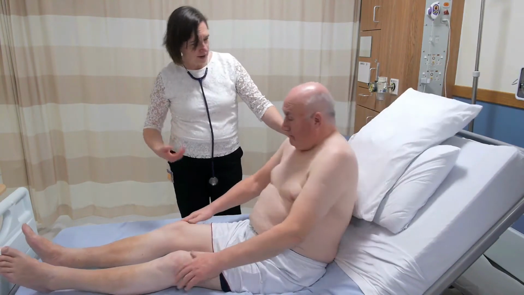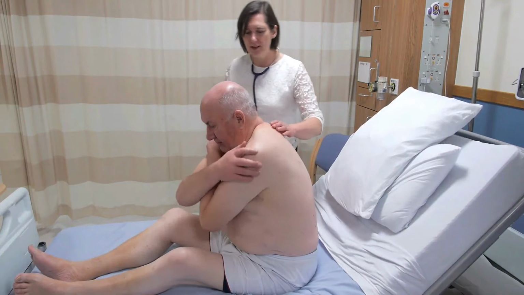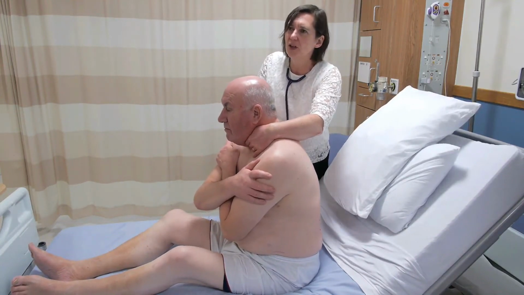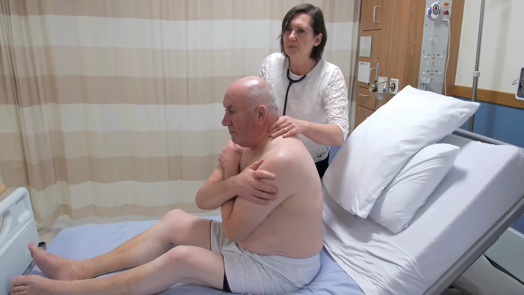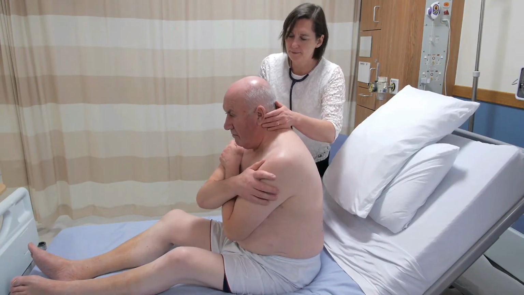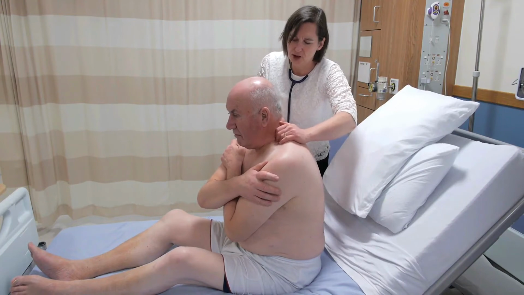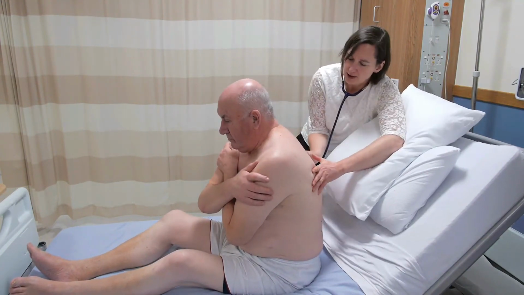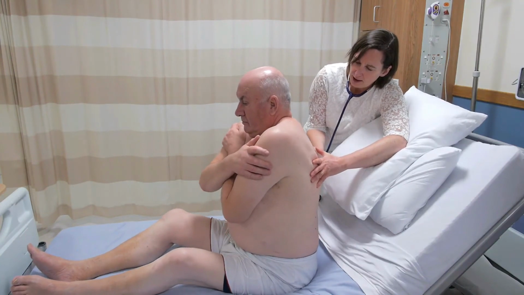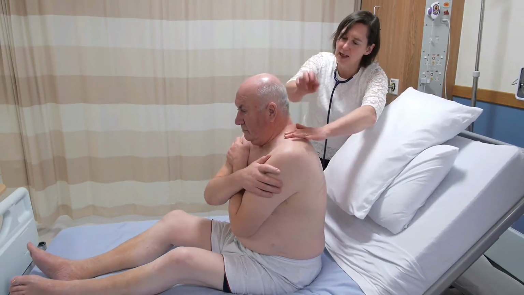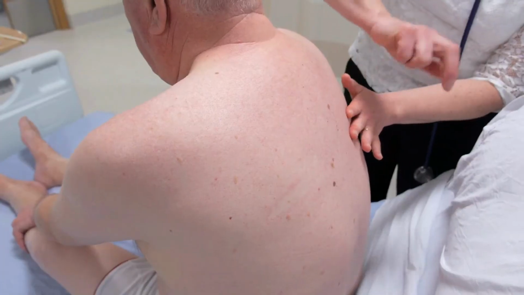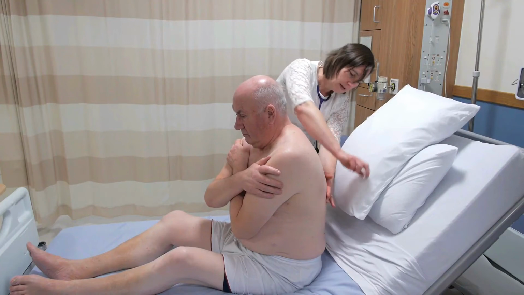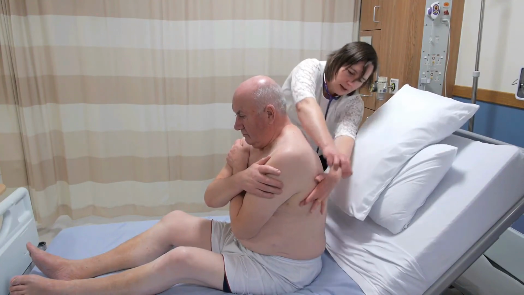With the patient sitting forward to examine the posterior aspect of the chest, you can palpate for cervical lymphadenopathy. Again, on posterior chest examination, check for inspection, symmetrical expansion of the chest, percussion, and auscultation. Again, auscultate for breath sounds and vocal resonance.